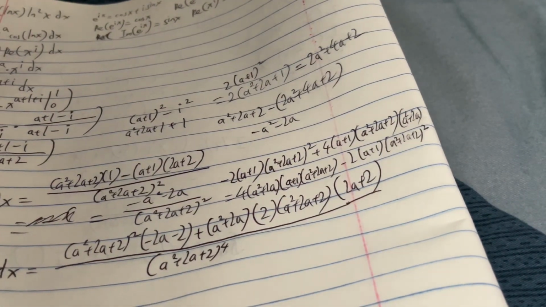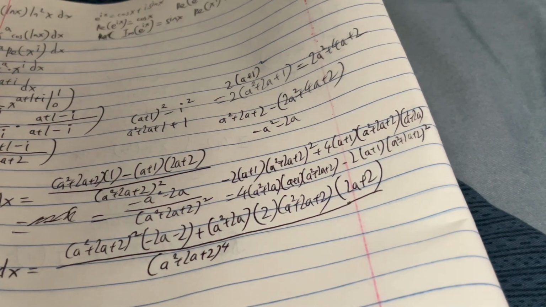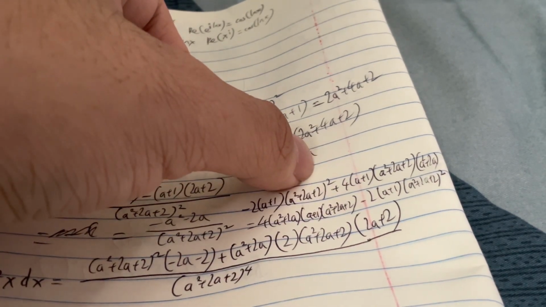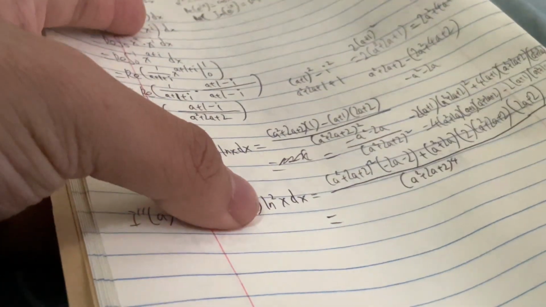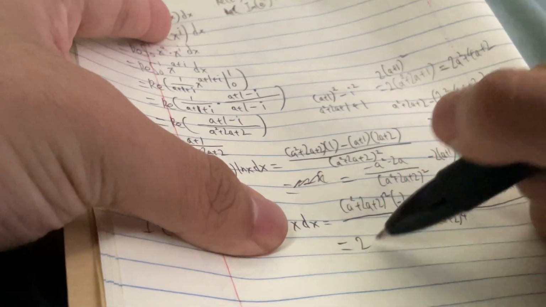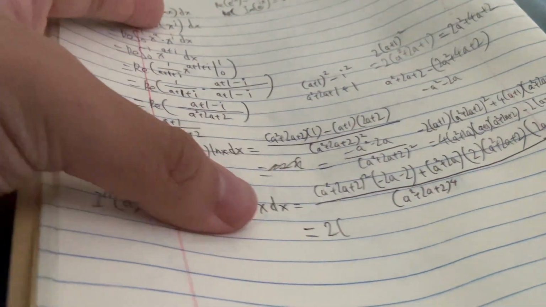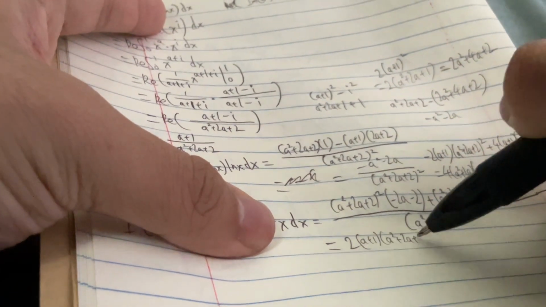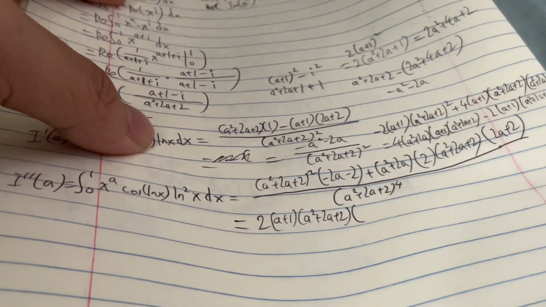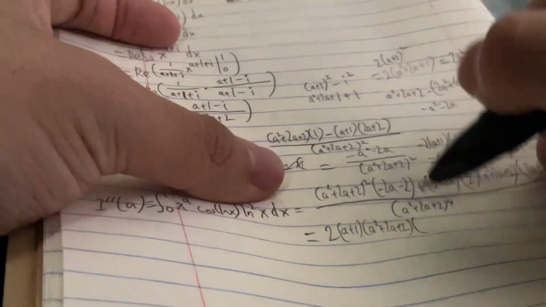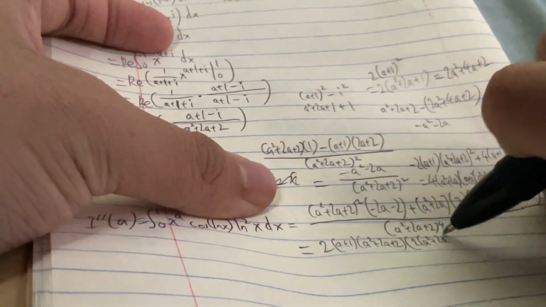Look at the numbers in front of a plus 1 of this. But we're going to factor out 2. First thing, we are going to factor out 2 times (a plus 1), and then times (a squared plus 2a plus 2), and then times, this function is so crazy, I know, sorry, and then 2 times (a squared plus 2a).